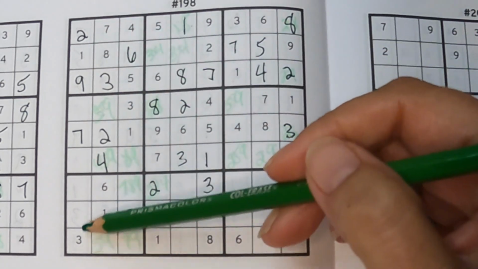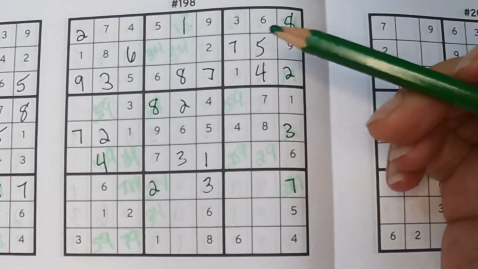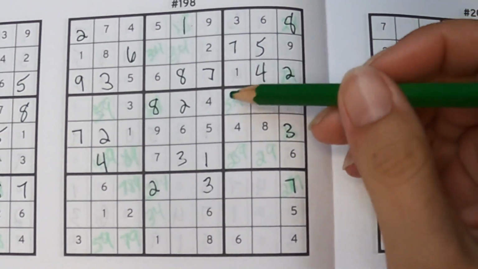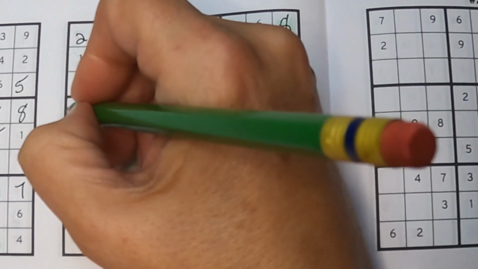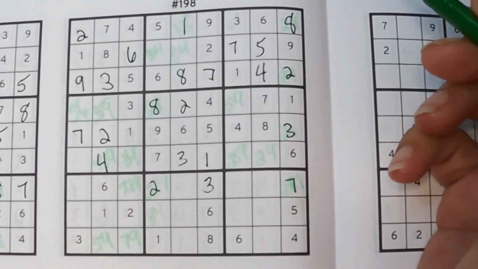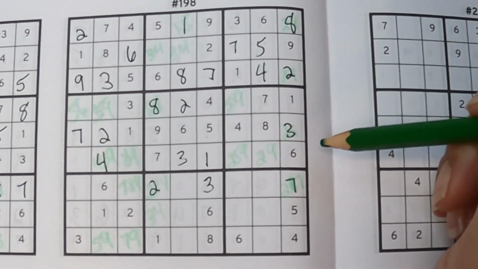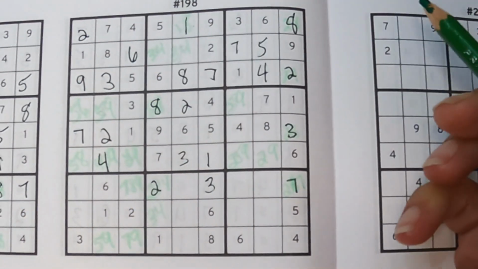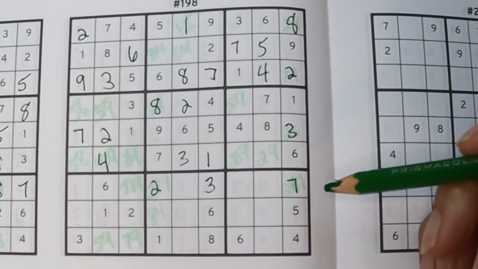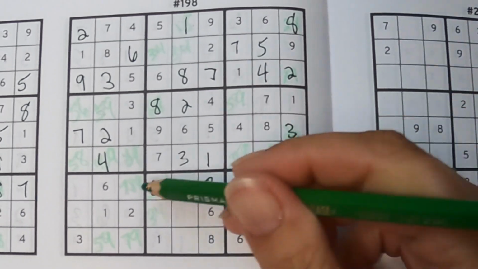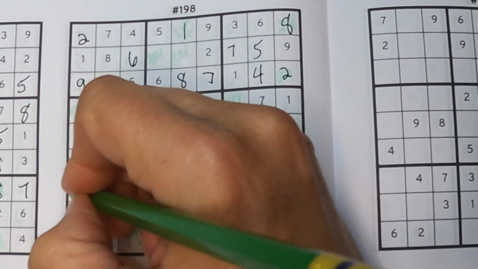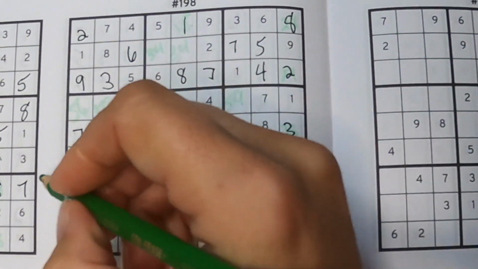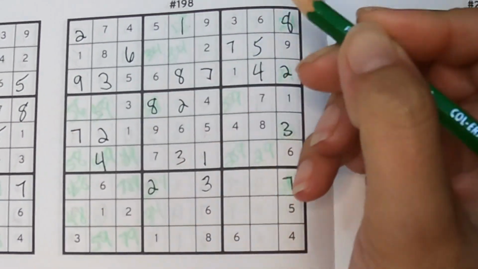If we look at this column, we're missing 4, 5, 6, and 8. We've got 4 and 8 here, so 5, 6. 4 and 6 here, so 5, 8. 6 here, so 4, 5, 8. 5 and 6 here, so 4, 8.